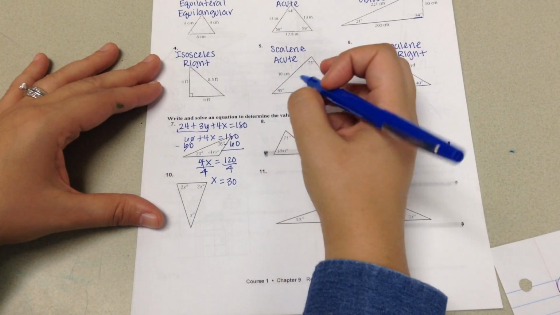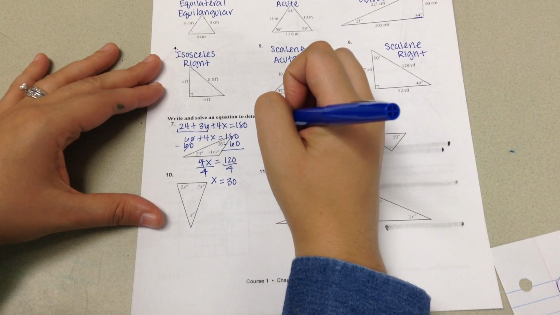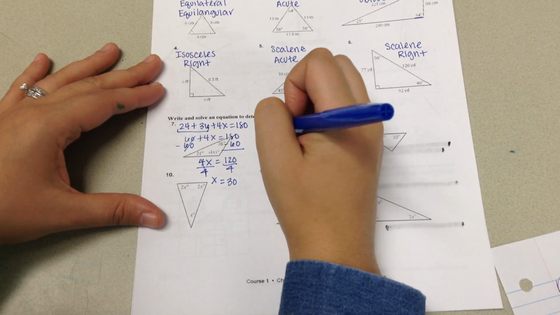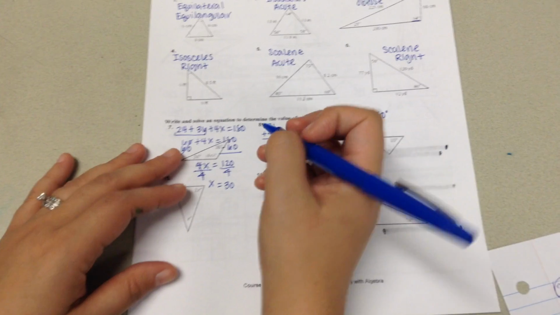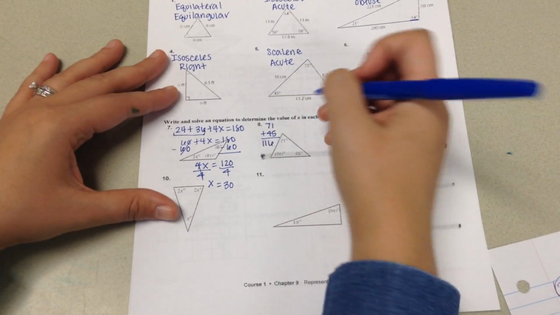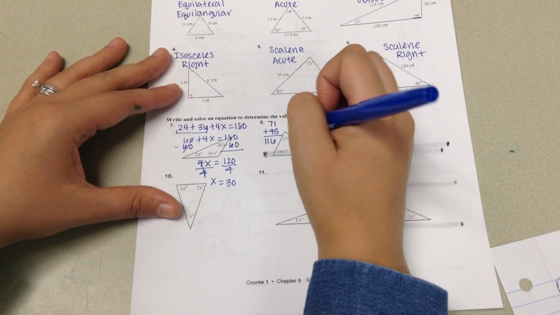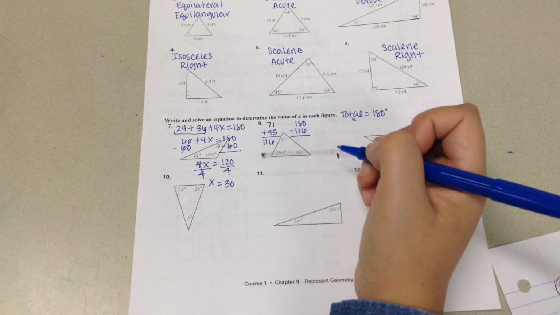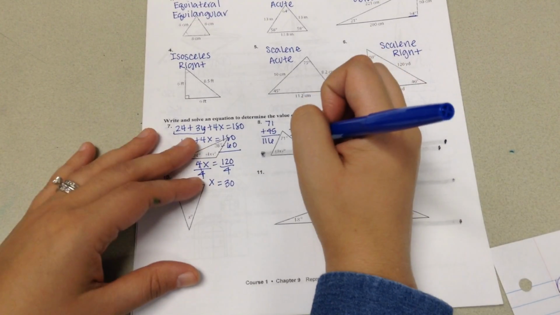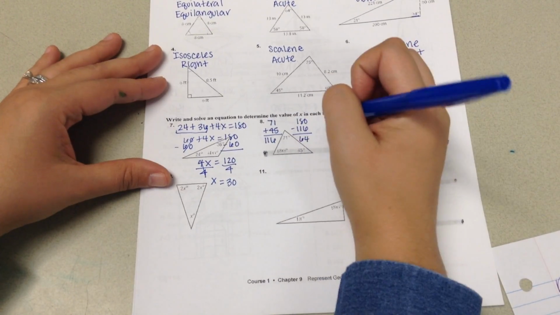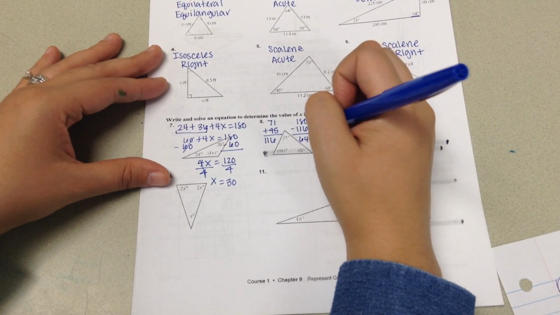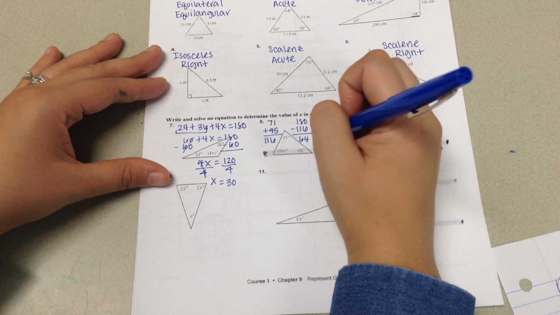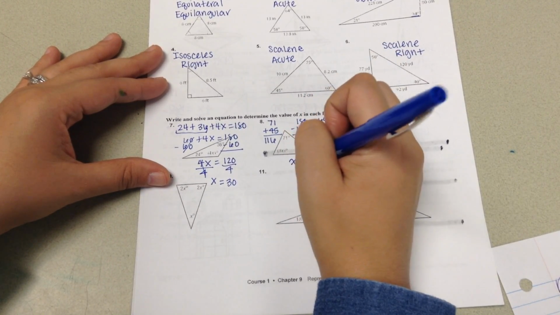Okay, over here, we add 71 plus 45 first. And you get 116. Then you subtract 180 minus 116. You get 64. And then you divide 64 divided by 8. You get 8. So x is equal to 8.